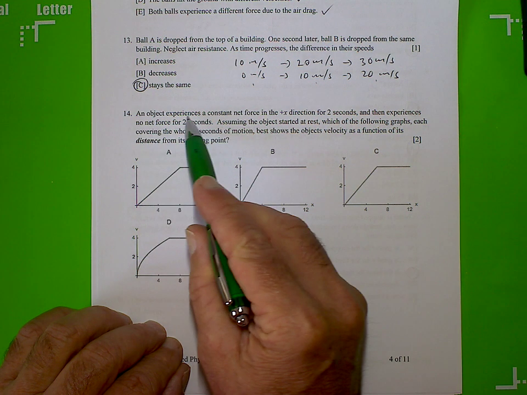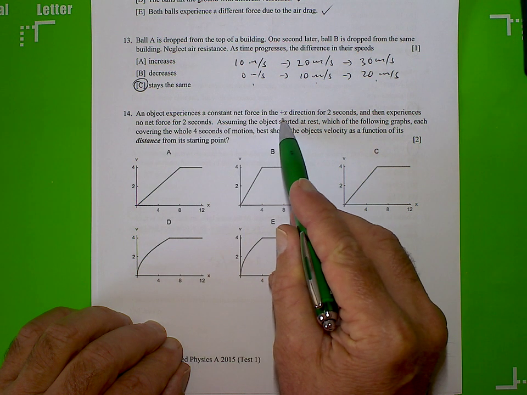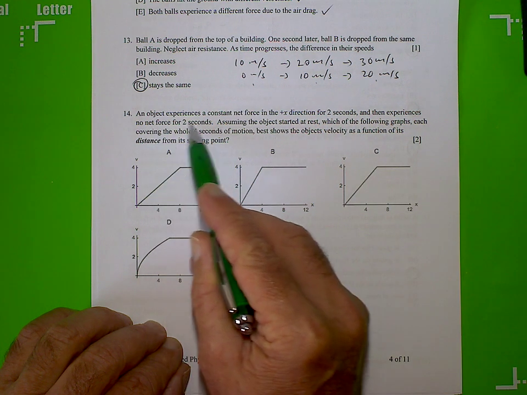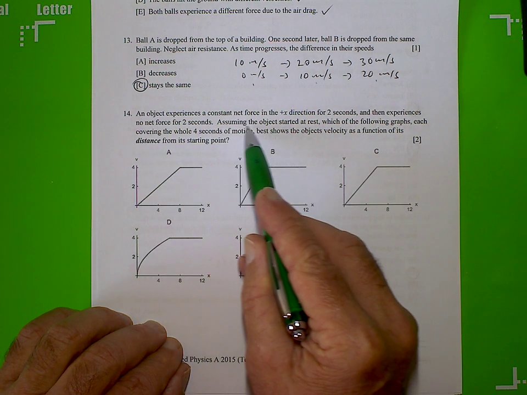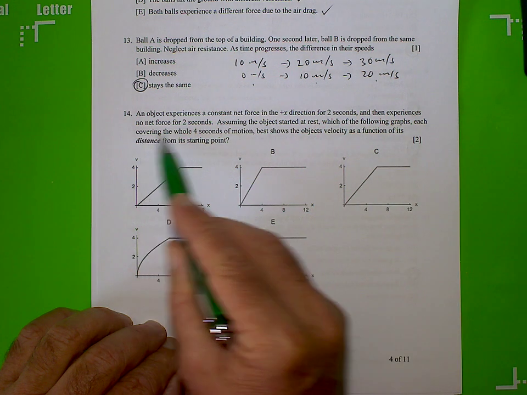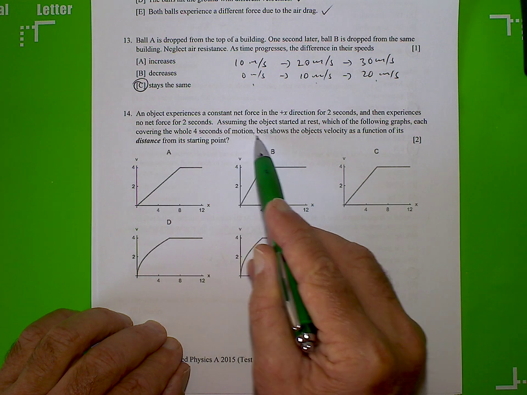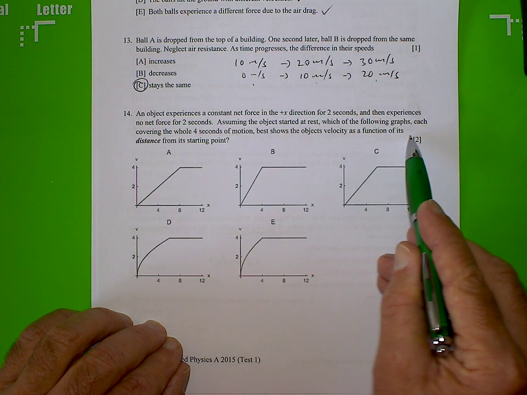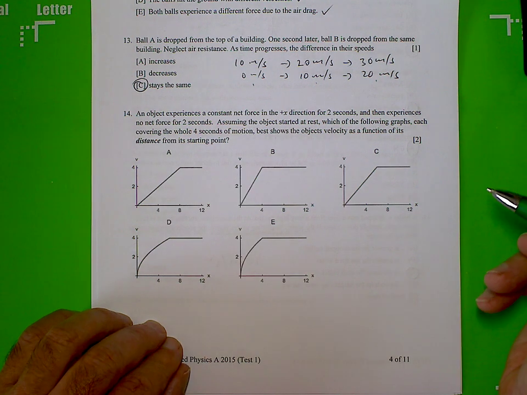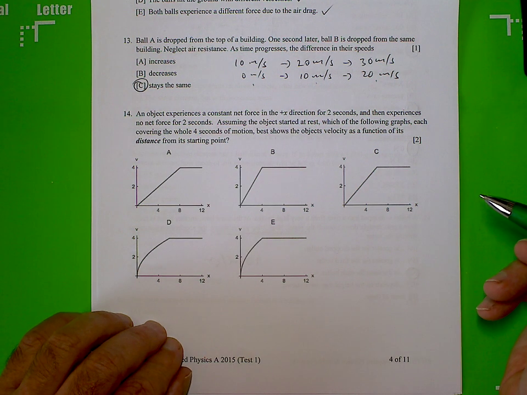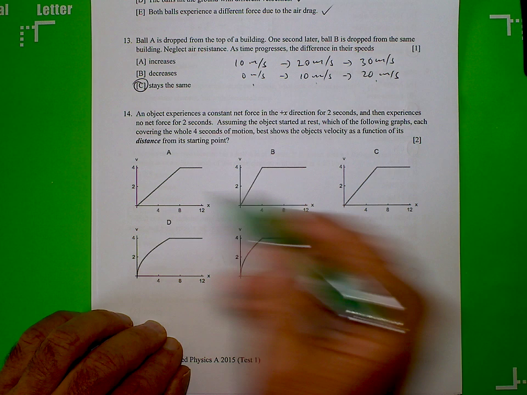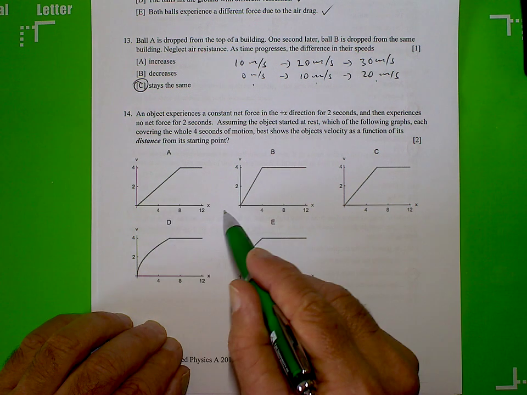An object experiences a constant net force in the plus x direction for 2 seconds and then experiences no net force for 2 seconds. Assuming the object started at rest, which of the following graphs, each covering the whole 4 seconds of motion, best shows the object's velocity as a function of its distance from its starting point? You'll notice it's distance. Usually everything is velocity versus time, distance versus time, but this is velocity versus distance.